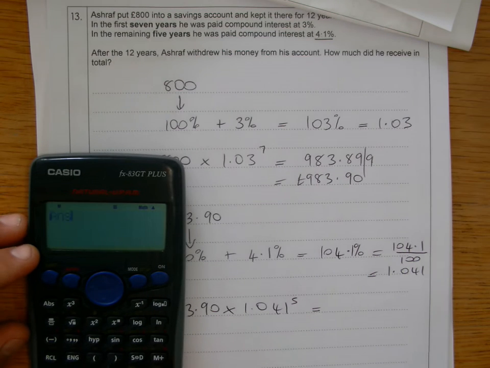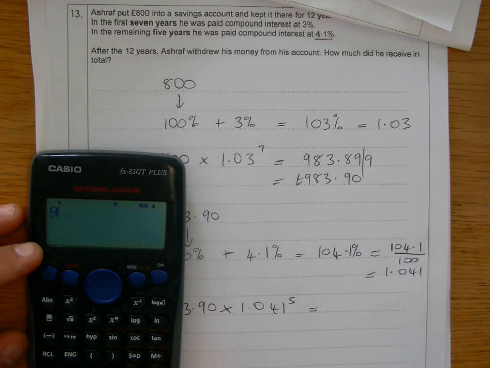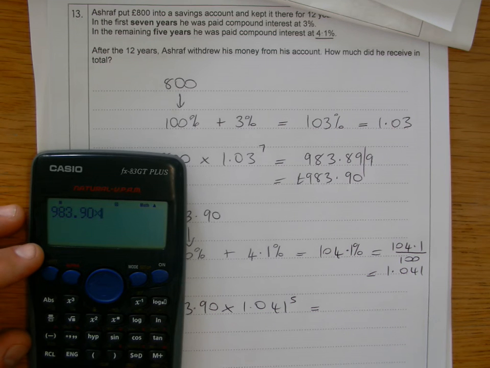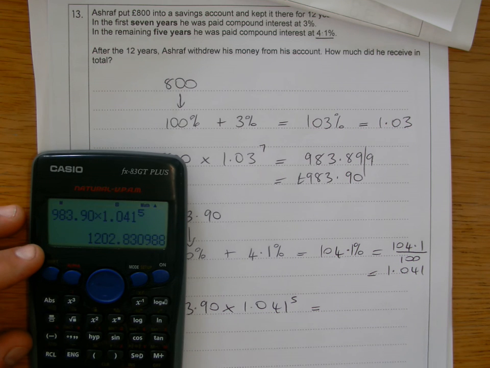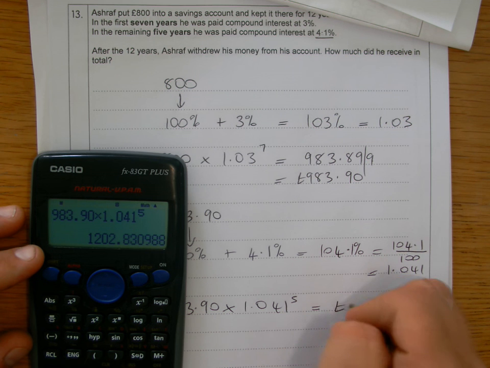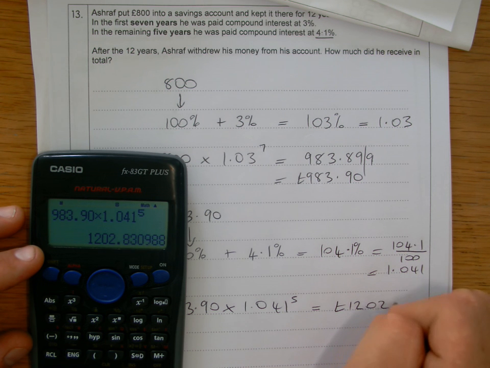Okay, so we've got 983.90 times 1.041 to the power 5. So I do that, I get £1,202.83.